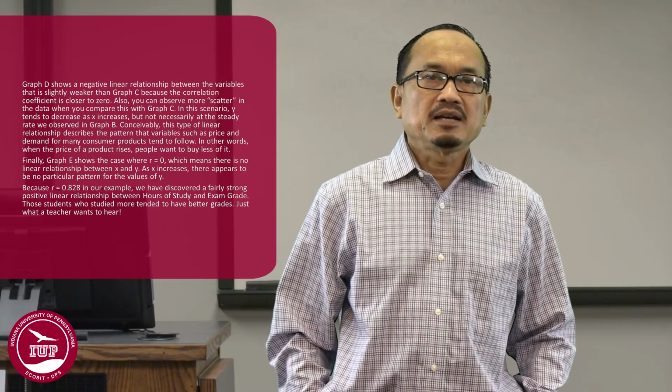Finally, graph E shows the case where r is equal to 0, which means there is no linear relationship between x and y. As x increases, there appears to be no particular pattern for the values of y.